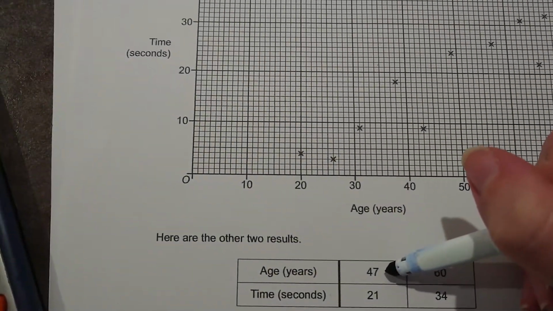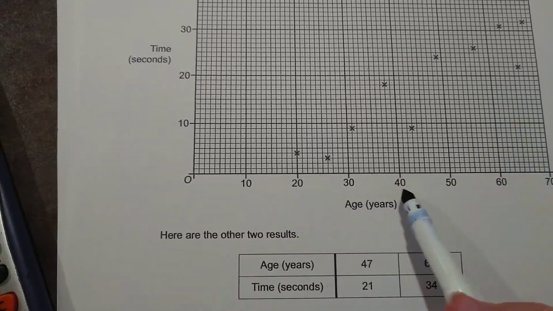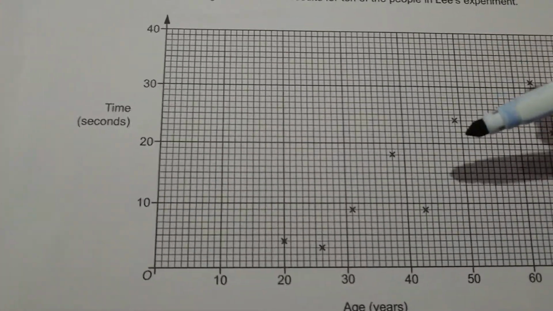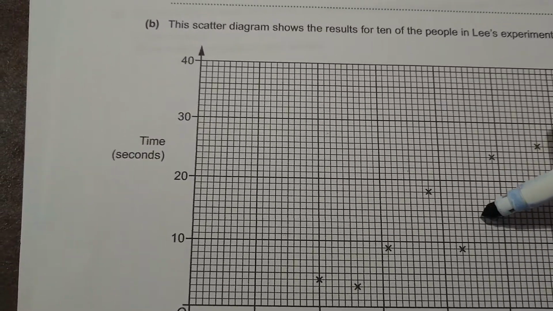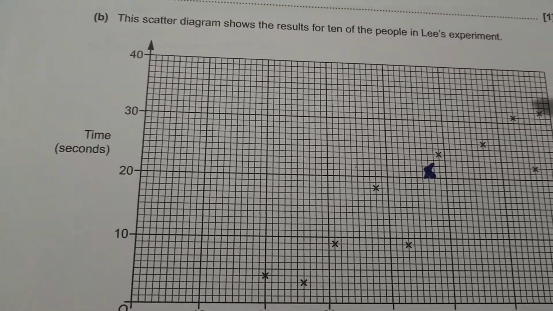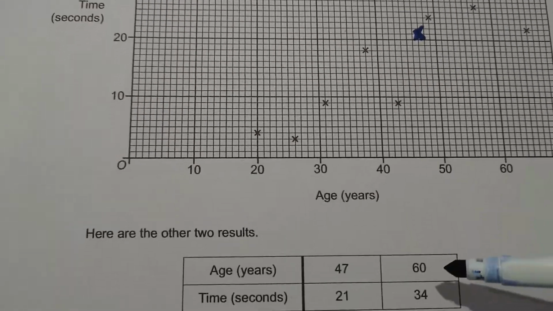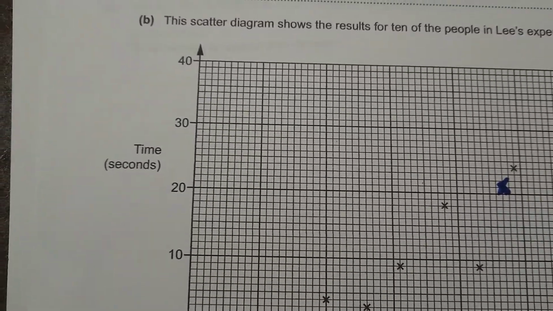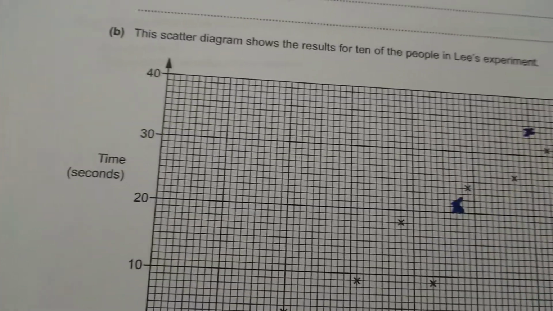So the first one is the age is 47 and the time is 21. So that means you have to go to 47 along the age axis and then up to 21 on the time. So 47 is here, and then I'm going up to 21, which would be here, and you just put a cross. Obviously with a felt tip it's not particularly accurate, yours will be better with a pencil. The next one is 60 and 34, so I'm going to go across to 60, then up to 34, so that's 30 there, so it's going to be 1 2 3 4, so 34 would be there.